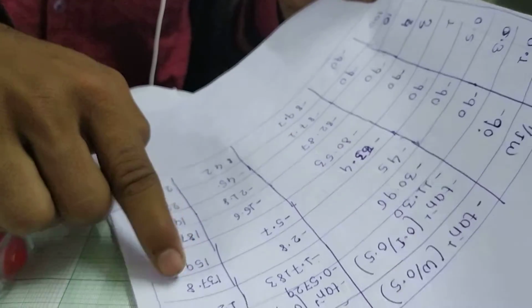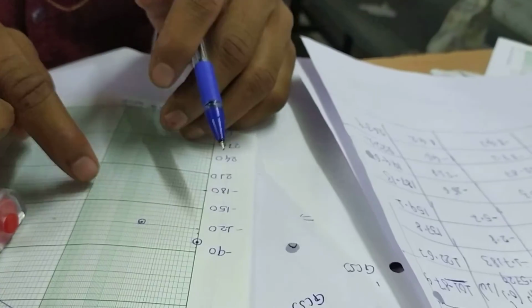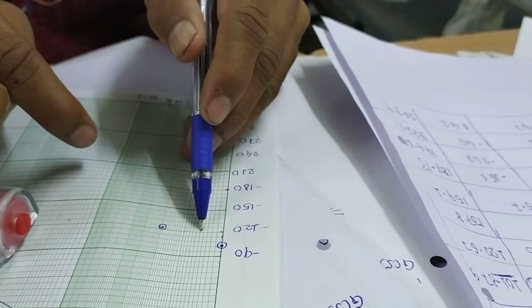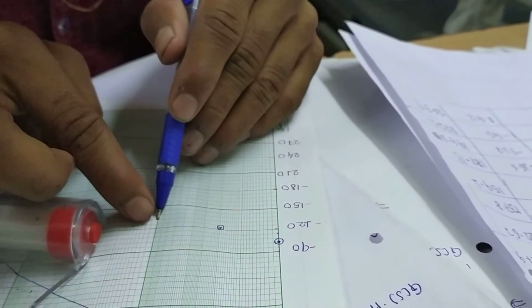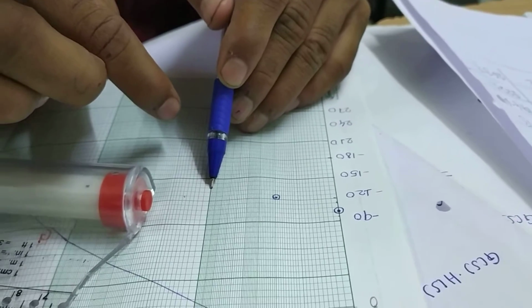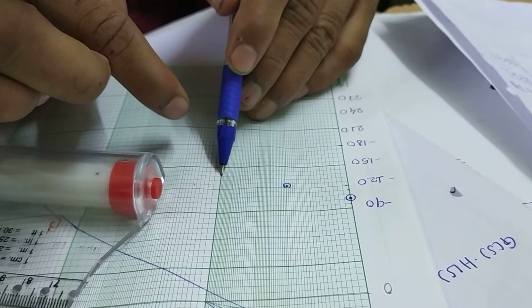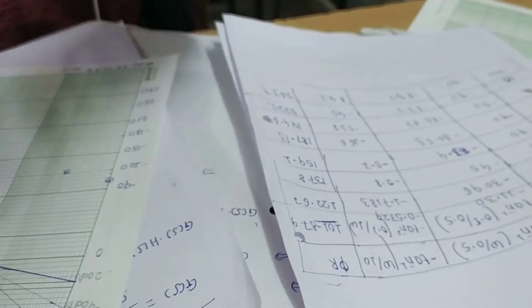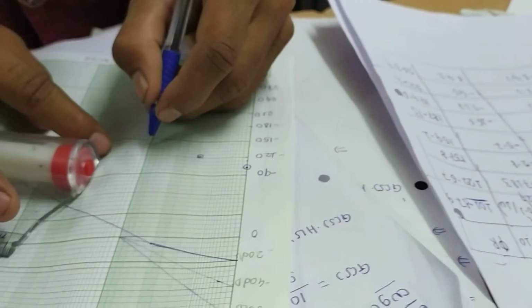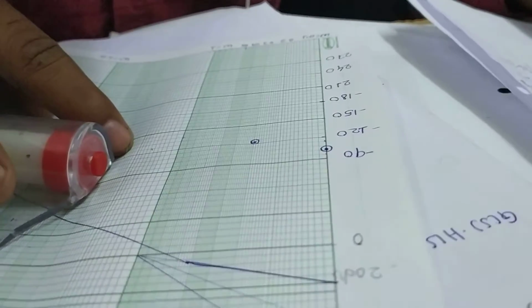My third value is 0.5. The value is 137.8. Where is my 1? This is 120, 120, 125, 130. Means here is my 130. So we have to find 135 and 137. 137 means the value becomes here.